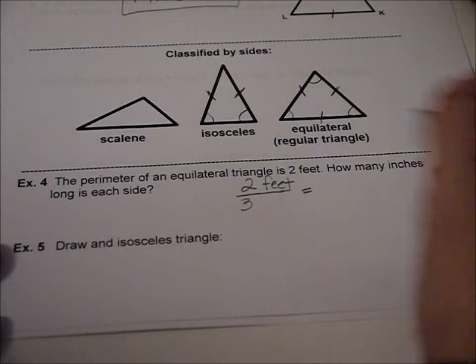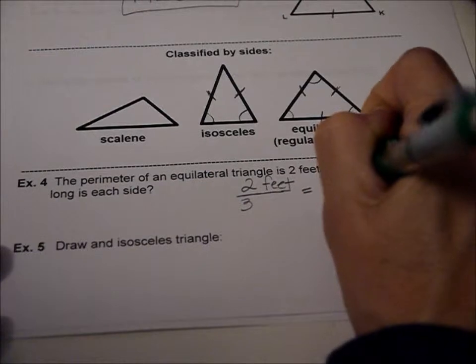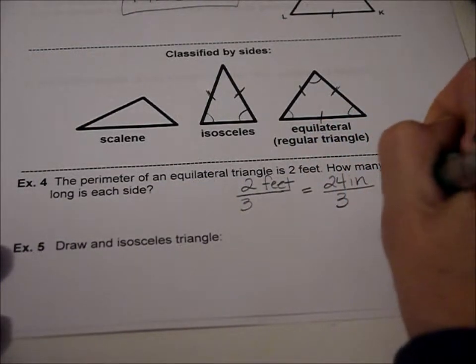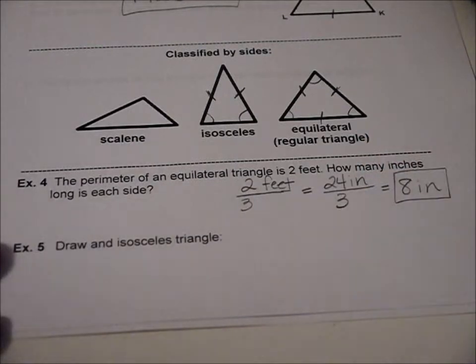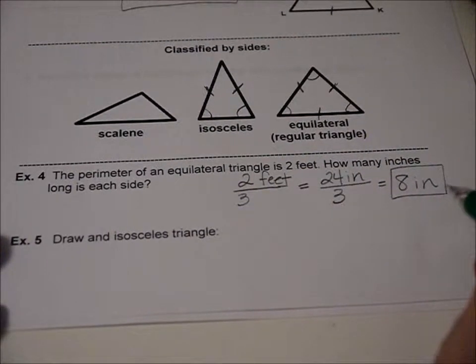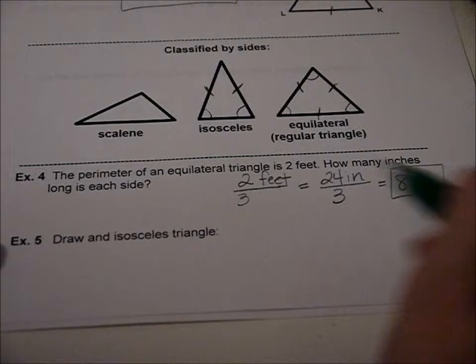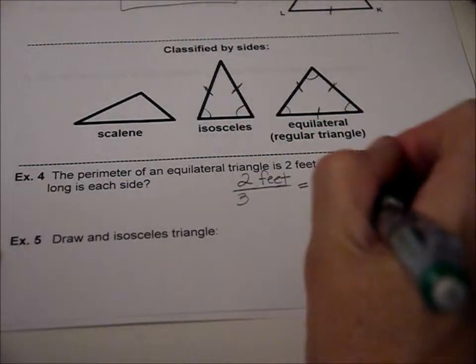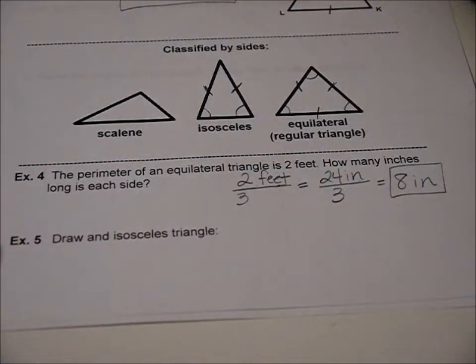So if we have 2 feet, we have 24 inches because there are 12 inches in a foot. And now we can divide. So you first have to convert. That means each side is 8 inches, okay? Because we couldn't divide 2 feet. Wrong units. If we break it down to smaller units, then we can do it.